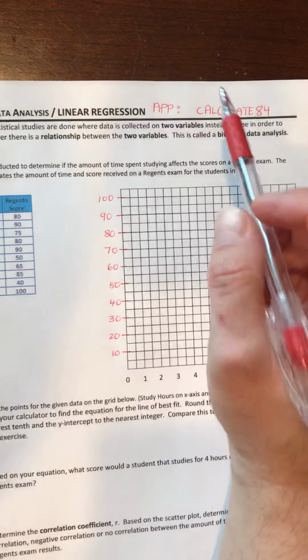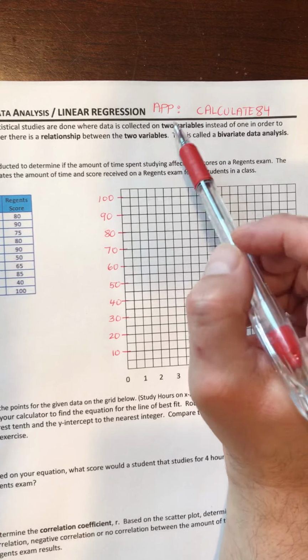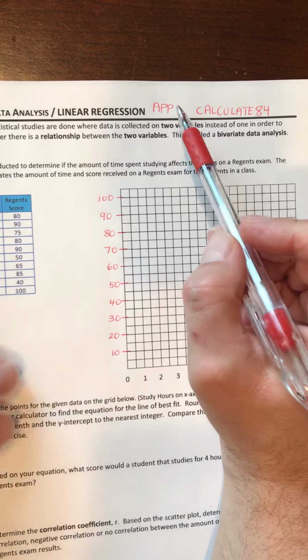Now, first off, if you do not have a graphing calculator, this is the app you should download. I wrote it here, and I'm going to post it on the Google Classroom. It's Calculate 84, okay? Because these statistics things we're going to do, you can't do with the other apps. So this is the app you want, all right?